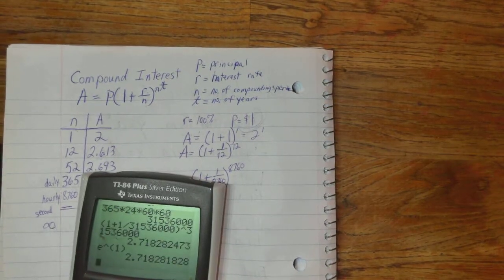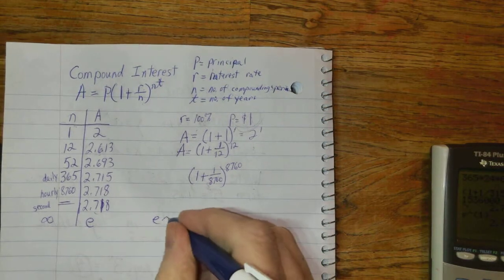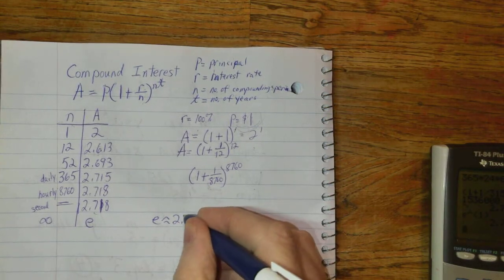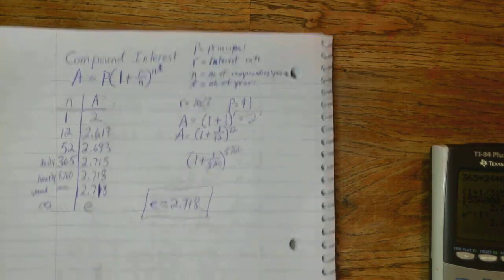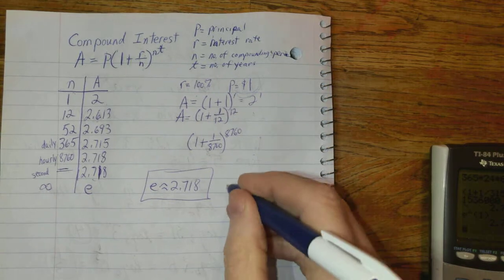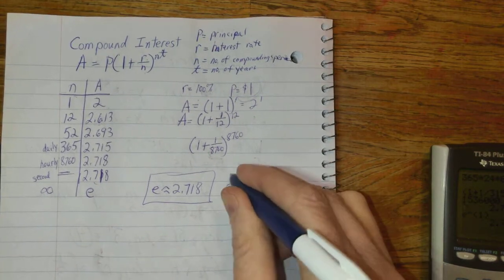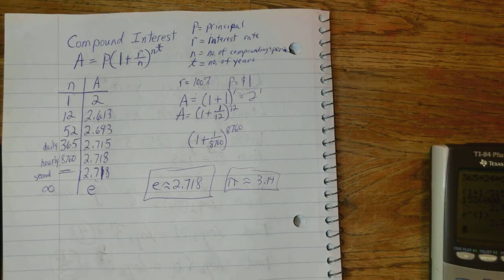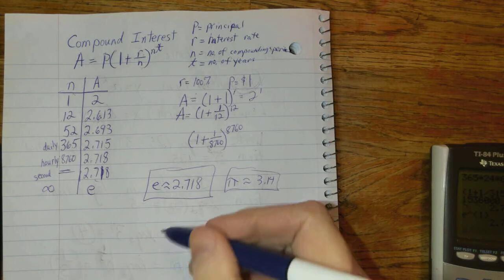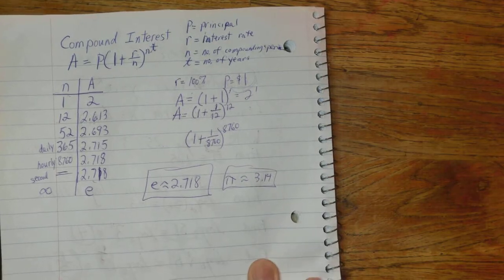So if we were to do it infinitely, we are talking about e, which is approximately 2.718. And that number is like pi. Pi is approximately 3.14. It is irrational, but it's a number in nature that comes up, and it has uses.